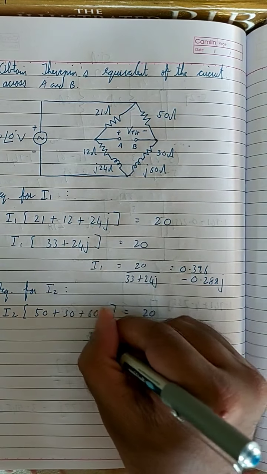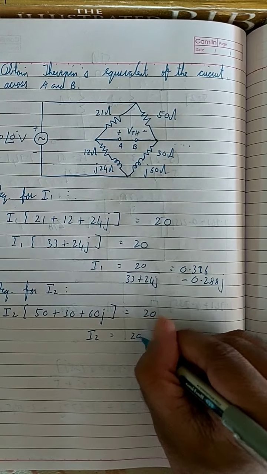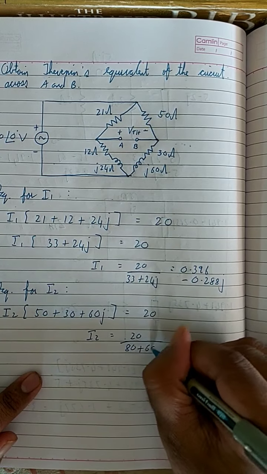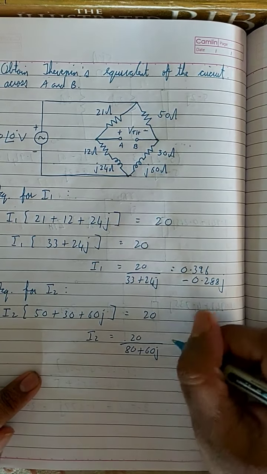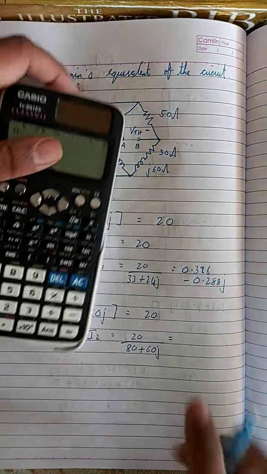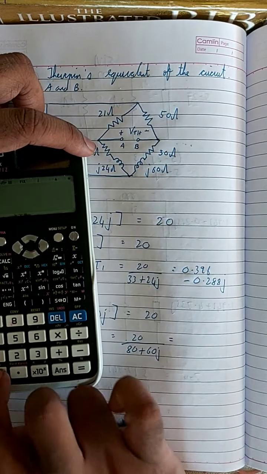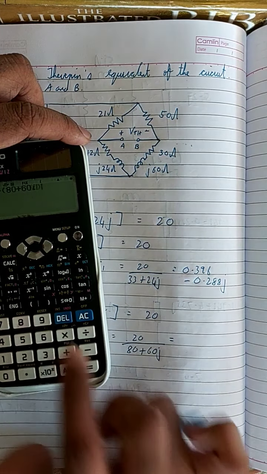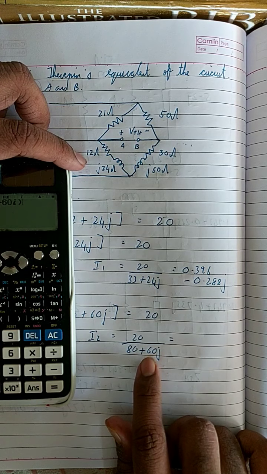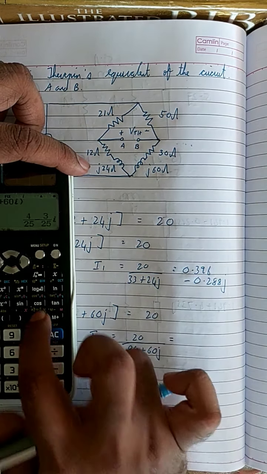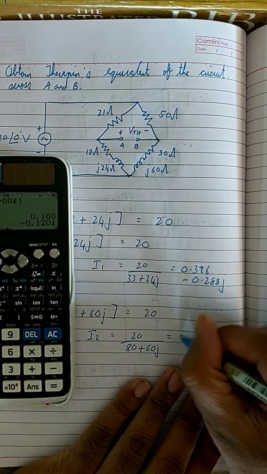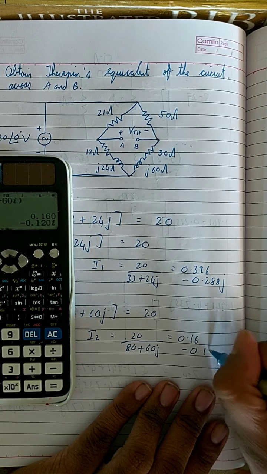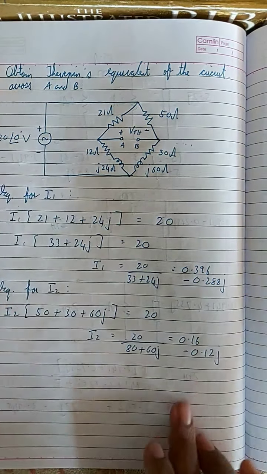Therefore I2 is equal to 20 divided by 50 plus 30, which is 80, plus 60J. I2 is 20 divided by 80 plus 60J, which is equal to 0.16 minus 0.12J. This is the value of I1 and I2.